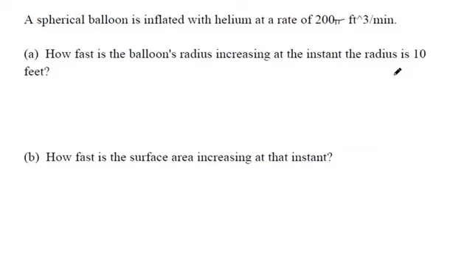So we're talking about a huge balloon. But at the very beginning, the rate of change of the radius is faster than later on. As far as I can tell, maybe somebody could argue something different, but I don't think so. Once it gets really big, you're still pumping in the same amount of volume per time, but the sides aren't expanding as fast because there's more volume to fill as it gets bigger.